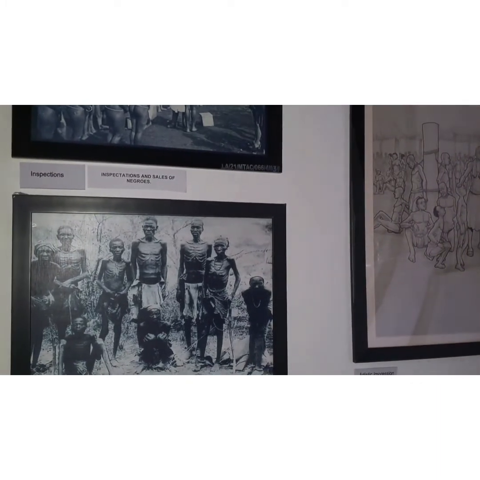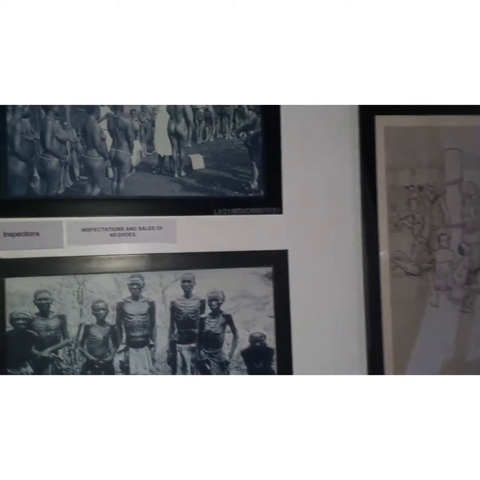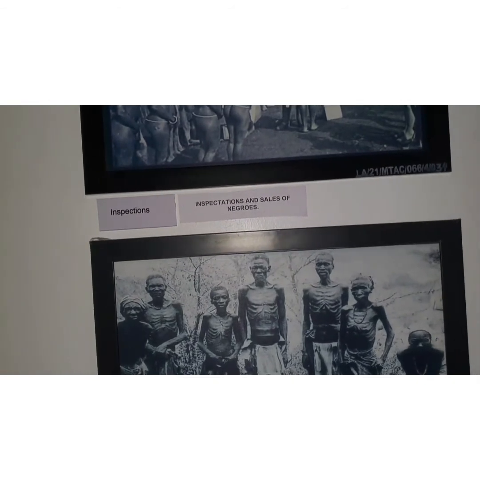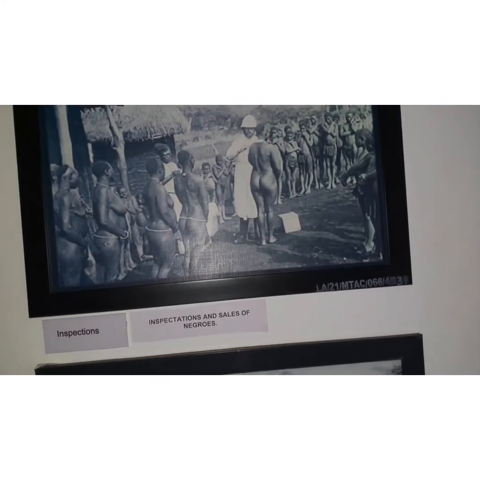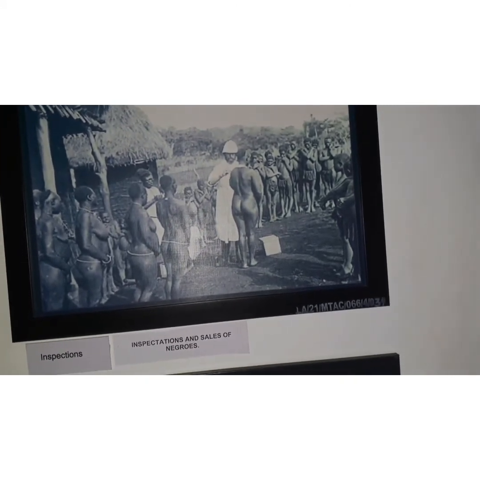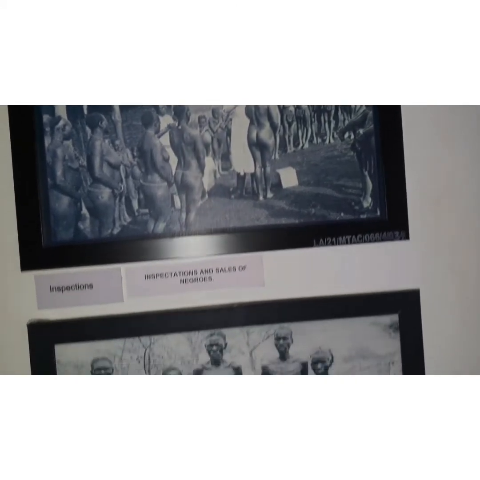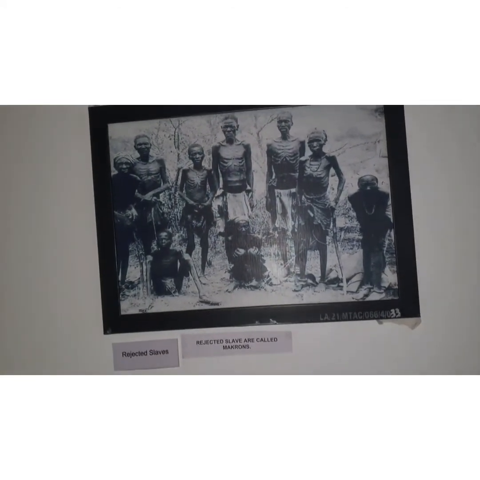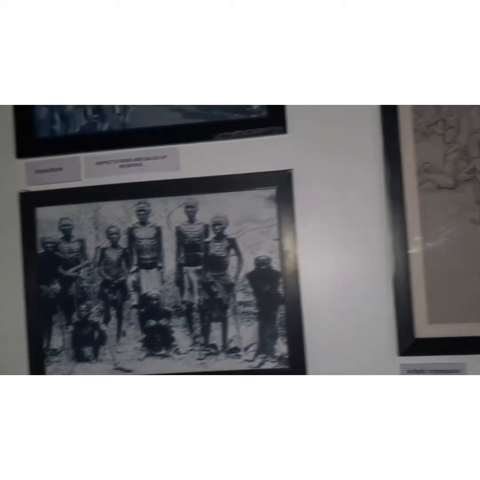So these are rejected slaves. You can see them. So these ones were rejected. If you look up there, you can see the inspection. That's inspection of slaves. So you can see them looking at them. Those are women, African women being sold. So they're inspecting them, and they start telling, oh, good, strong, can fight, can carry, all those kind of funny things, just pushing the market so that they have those guys that are willing to buy.